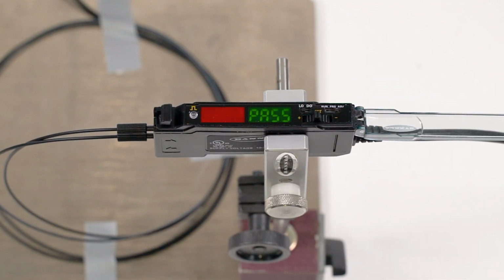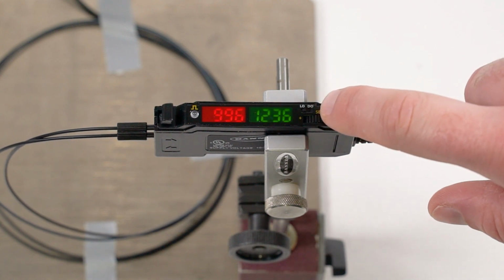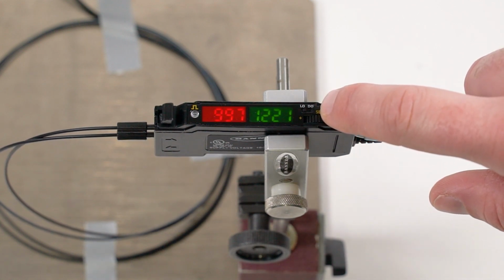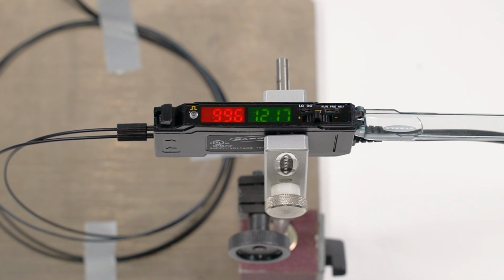The display will show pass followed by the specified offset percentage, indicating that the new condition has been taught successfully. The display will now show the new switching threshold in green. If you need to manually adjust this point, use the rocker button to increase or decrease the value. After selecting a value, leave the rocker button alone for 2 seconds and the display will flash to confirm the new set value.